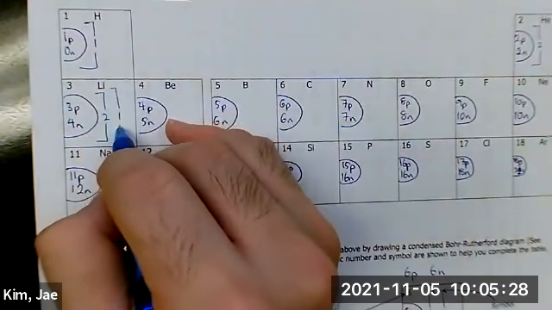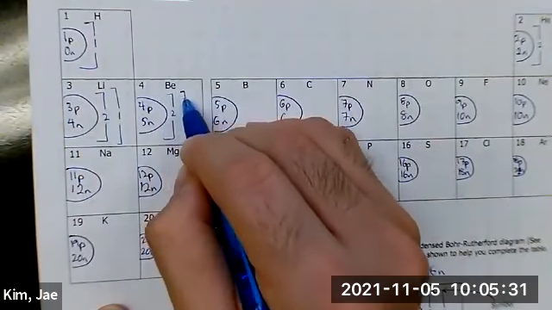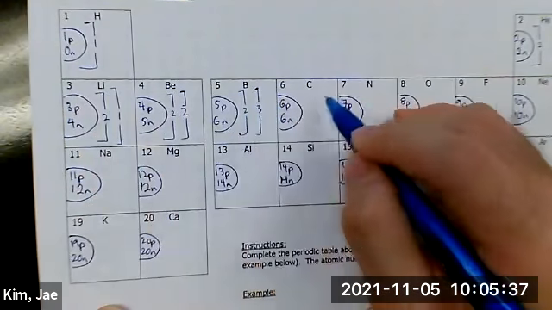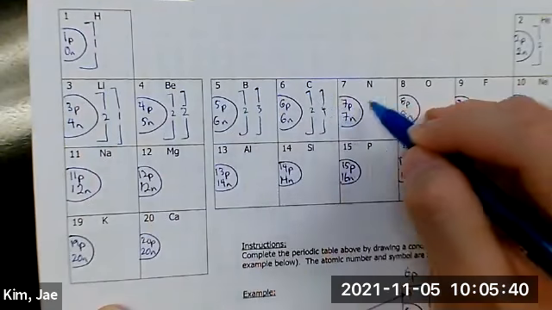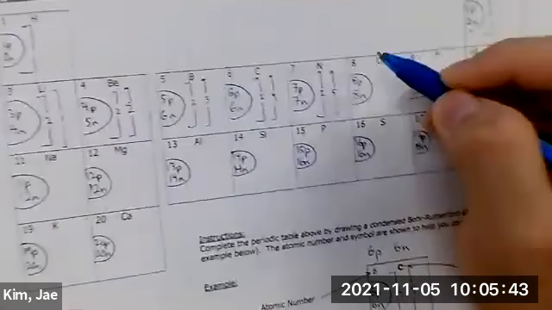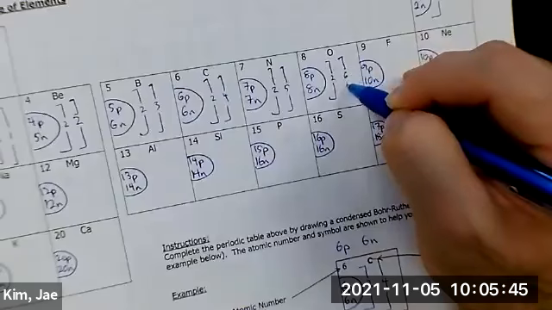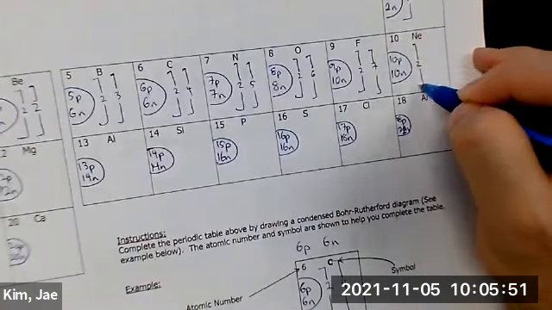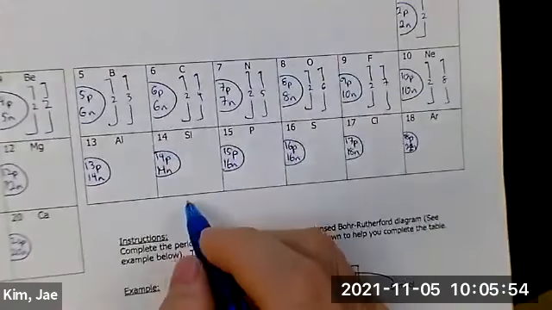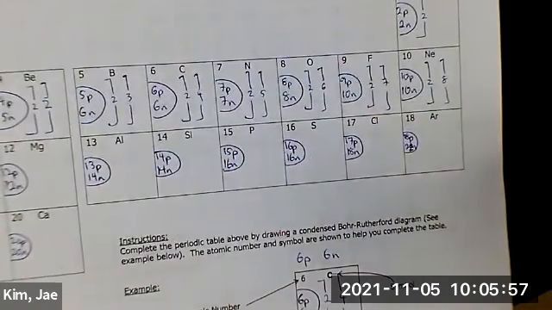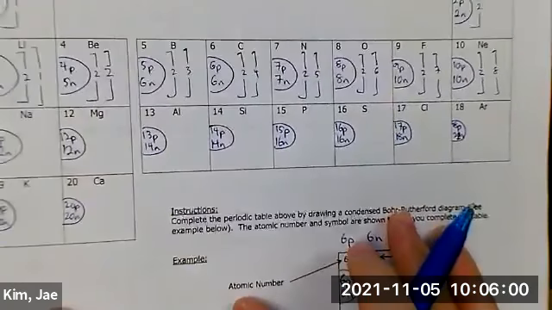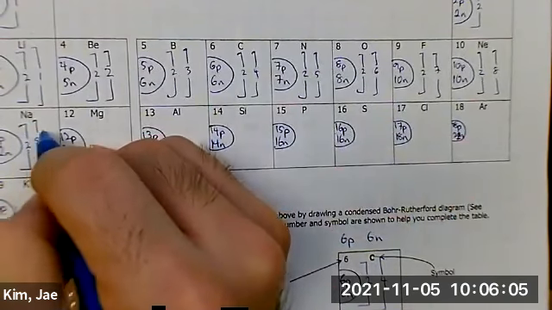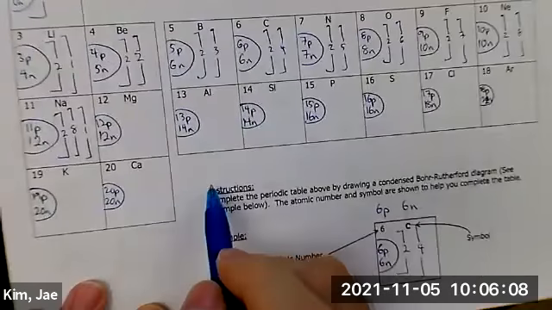So you have to move on to the next one. 2 and 2. 2 and 3. 2 and 4. 2 and 5. 2 and 6. 2 and 7. 2 and 8. And the second shell is all full. We don't have enough space. So the next element, as much as we want to add our 11th proton in the second shell, there's no space. So we have to move on to the third shell.